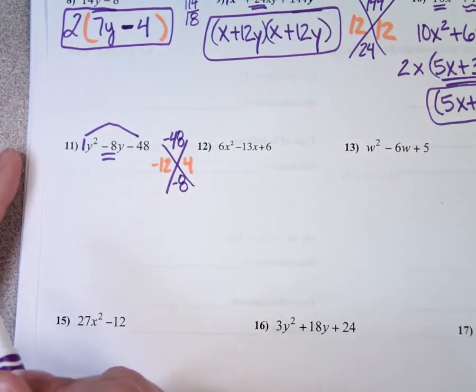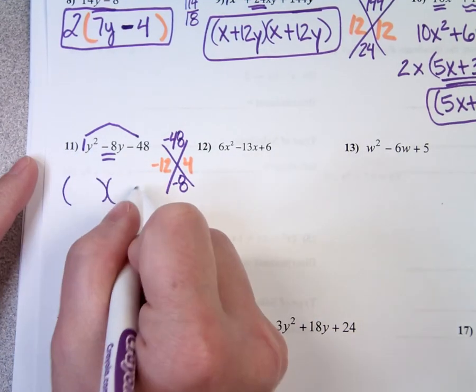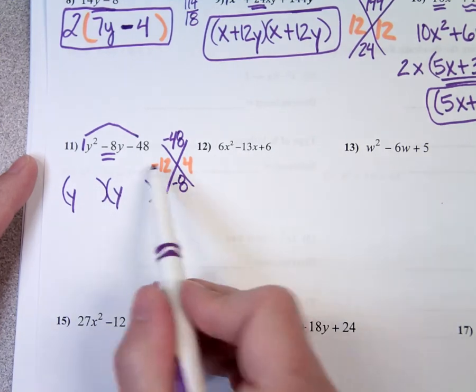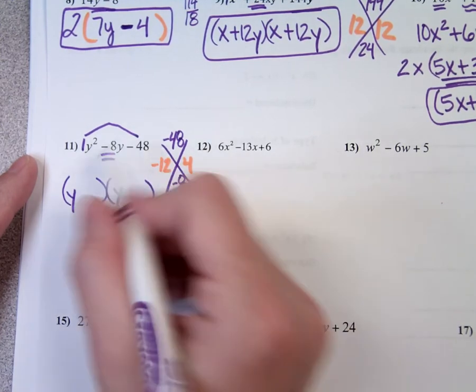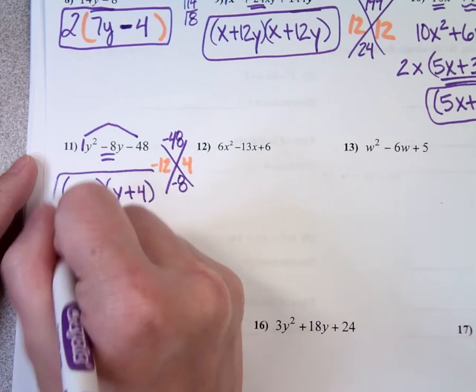Can I shortcut? I sure can. It's got the 1 in front, so I can shortcut straight to it. So 2 sets of parentheses. To get the y squared, y goes here and here. And then I just write those numbers down. That's a minus 12, so I write minus 12. That's a positive 4, so I write plus 4. And we're done.